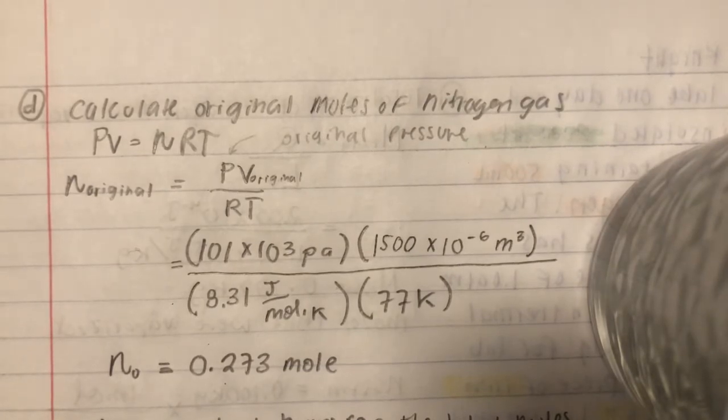And now we have to calculate the original moles of the nitrogen gas. So pretty much the amount of gas we had before we dropped in the iron and sealed it off. So this is what we had before, and you could use the ideal gas law. So you get N original is equal to the original pressure times the original volume divided by R and T. If you plug all that in, you get 0.273 moles.